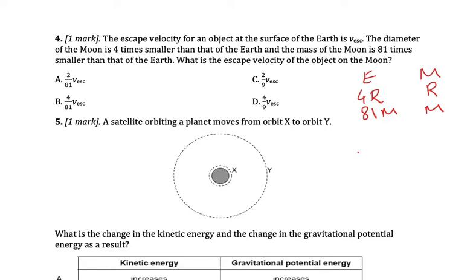So the escape speed is proportional to the square root of m over r. This is proportionality. I'm not worrying about the constants because these are what I need. So for Earth, I can write that as 81m over 4r.